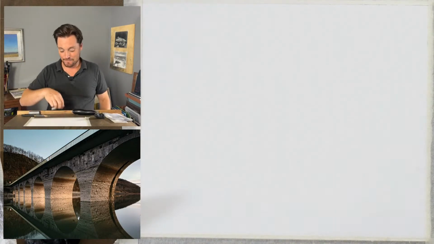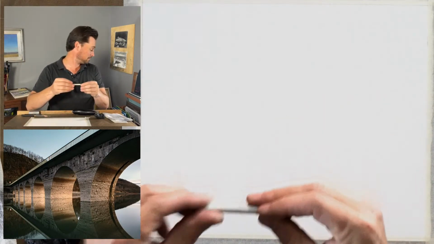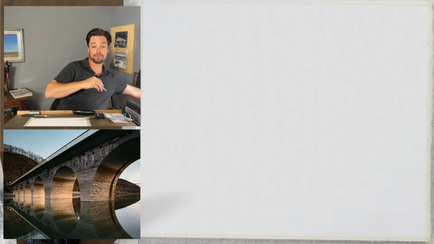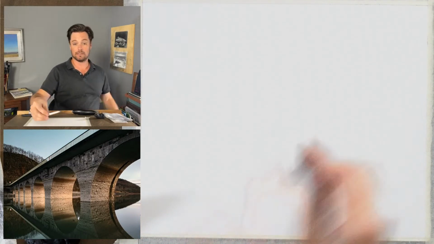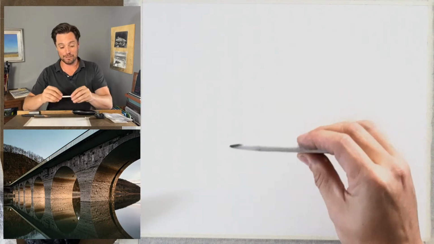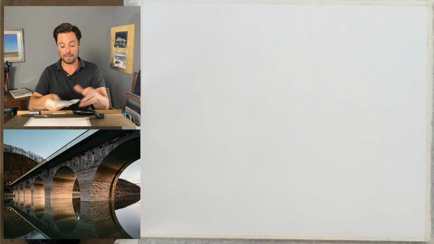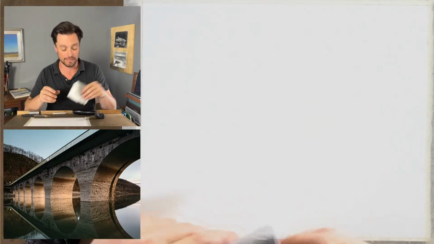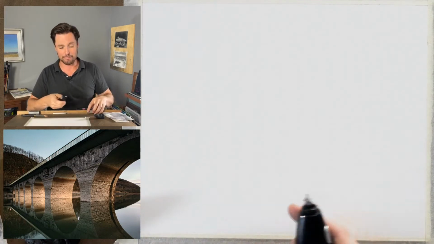So a blending stump, I don't like that one. I'm going to get a different one. A blending stump that we're using if we need to. I've got a paper towel here as well to help smooth things out. And I just grabbed a bunch of erasers today.